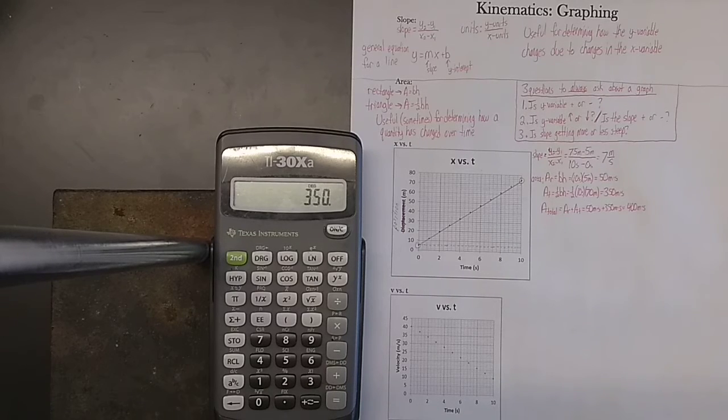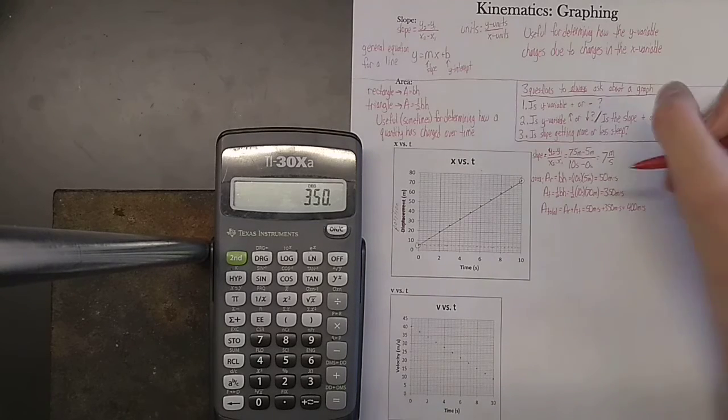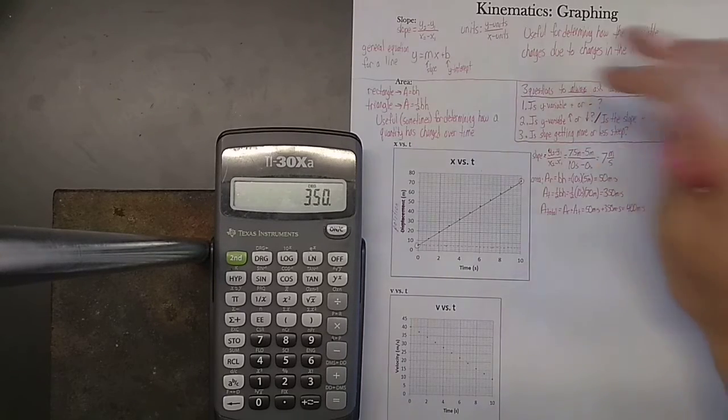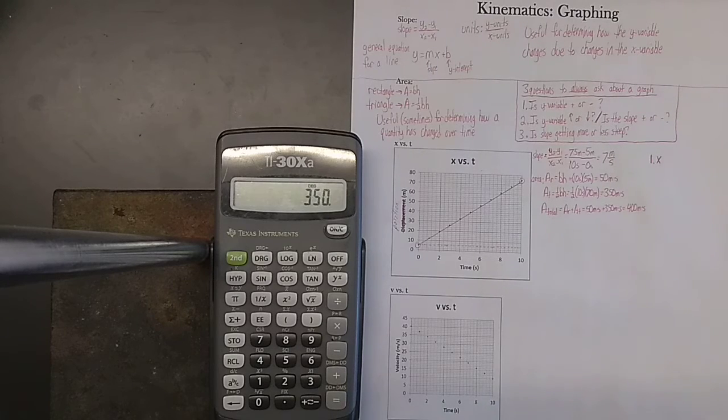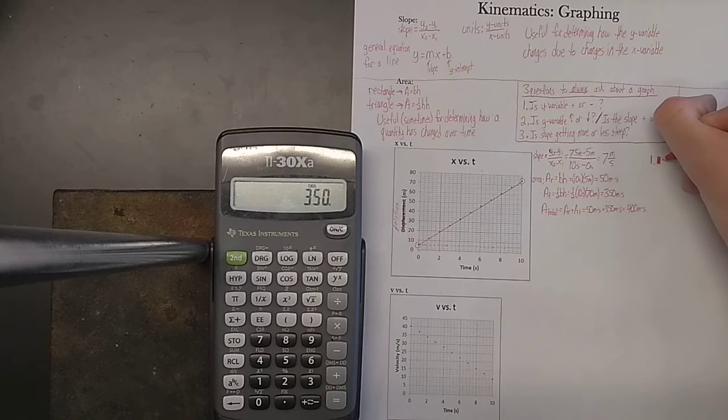Okay, so we can start to understand what is going on with this graph. The first question that we have to answer is number 1, is the y variable positive or negative? I'm going to answer them over here. Answer to question number 1. In this case, the y variable, which a little confusingly is x since we're talking about position. Matter of fact, I'll write position. The position is always positive.